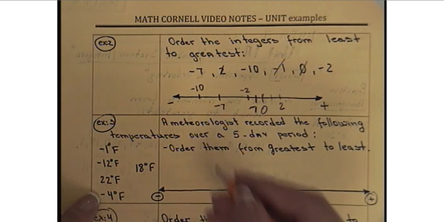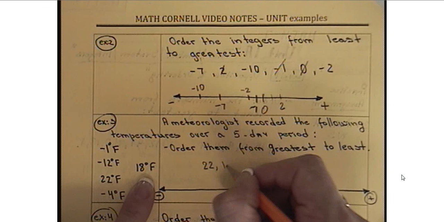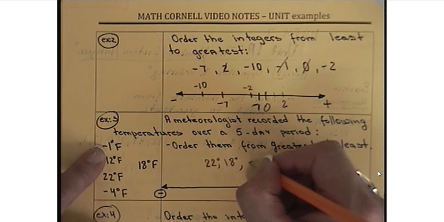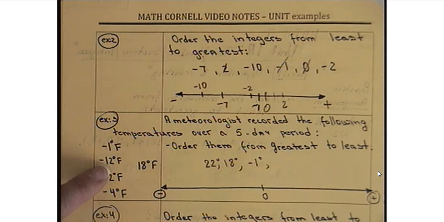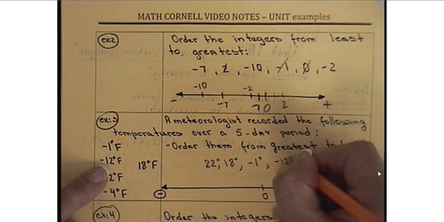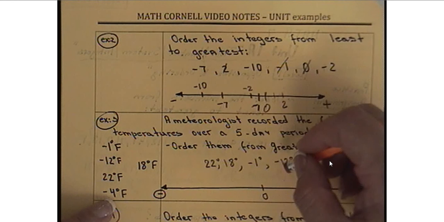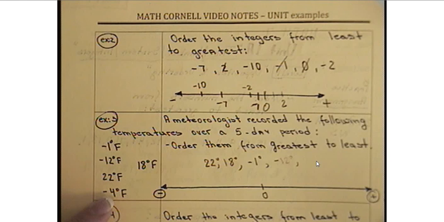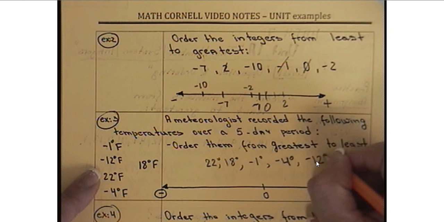So I'm going to put 22 first. Then we go to 18 degrees Fahrenheit. Next one will be negative 1, negative 1 degrees Fahrenheit. Then it's getting really cold. We're moving to negative 12 degrees. And, oh, I have negative 4 here. I think I missed that. So let's erase, fix the mistake, and write down negative 4 after negative 1 because it comes after. And finally will be negative 12 degrees Fahrenheit, the coldest of all those.